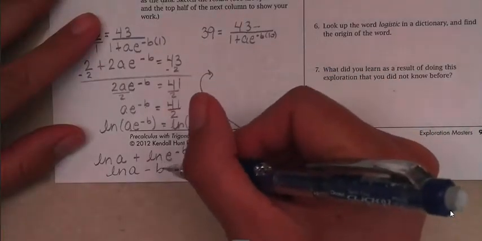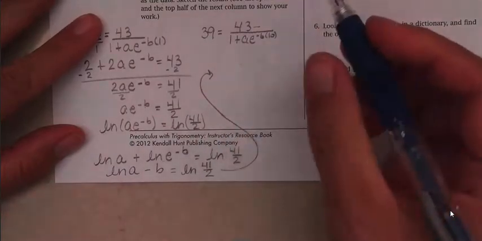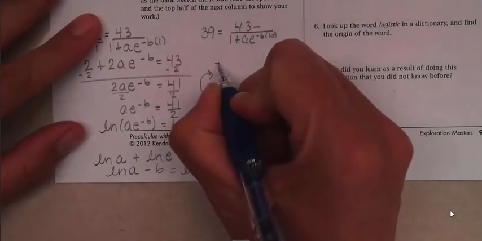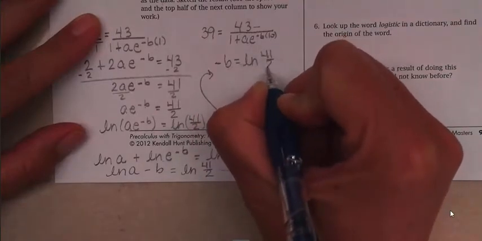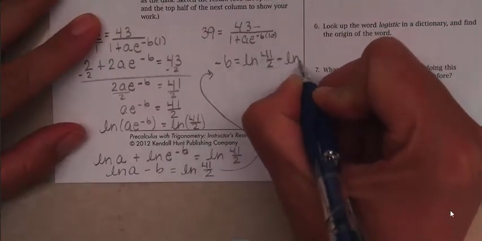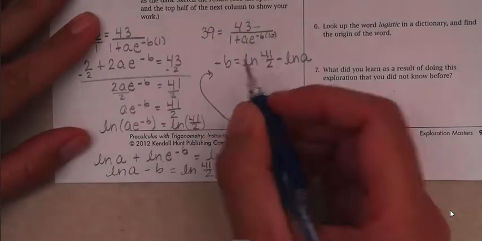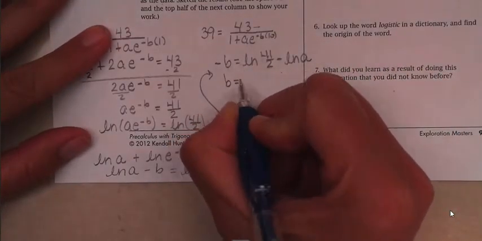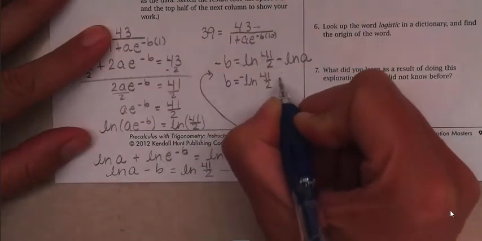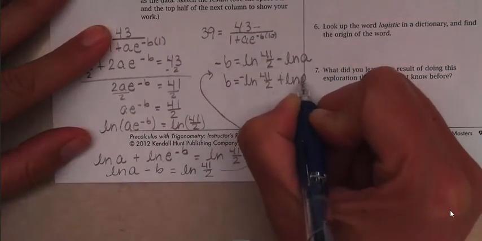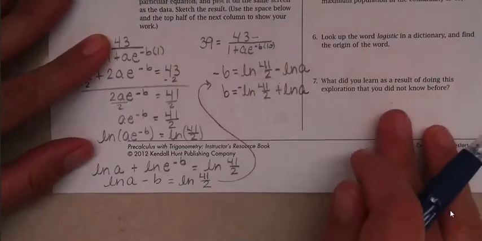So I basically just need to subtract ln of a from both sides. So I'm left with negative b equals the ln of 41 over 2 minus the ln of a. But I don't want negative b, I want positive b. So b equals the negative ln of 41 over 2 plus the ln of a. Okay, so that's one of my b's.